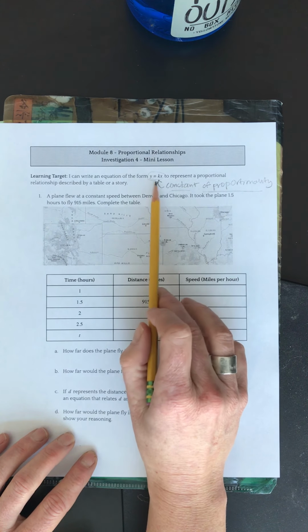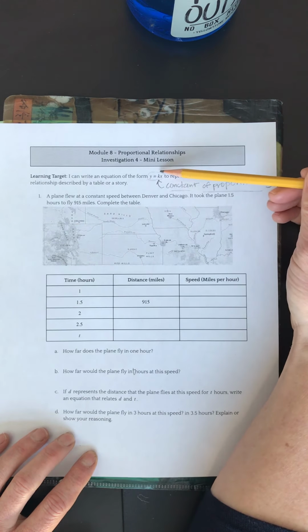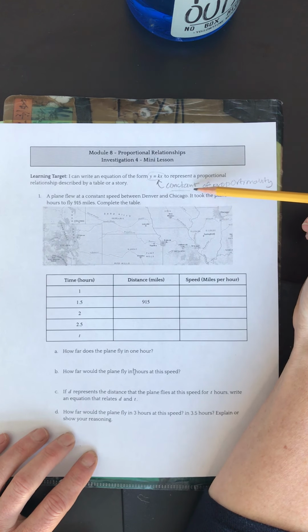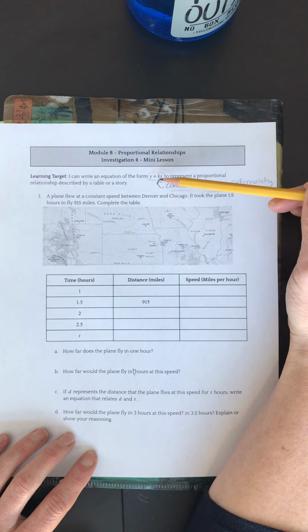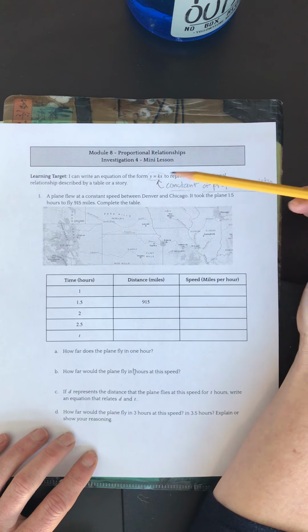But essentially, our goal is for you to be able to figure out what this k, this constant of proportionality, is, and then use that to write your equation, so that once you know this value for your constant of proportionality, you can use it to solve all kinds of things.